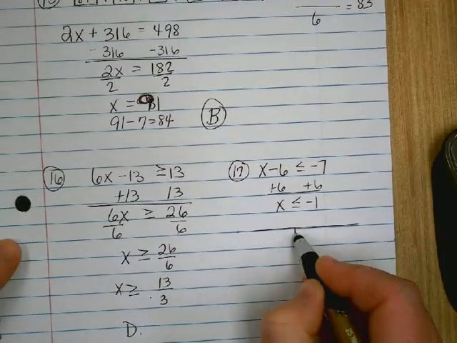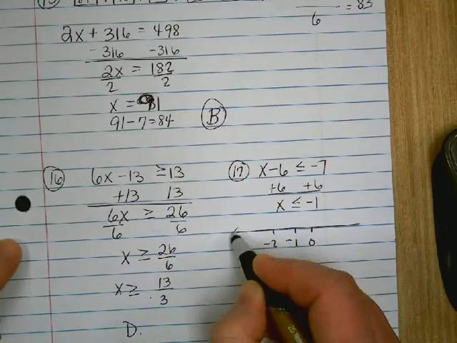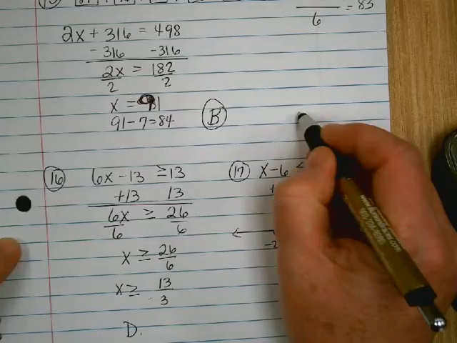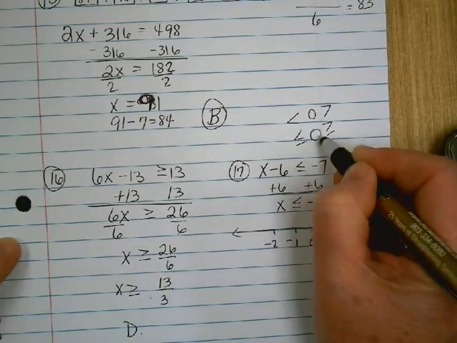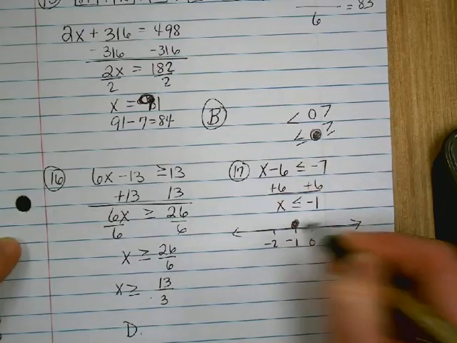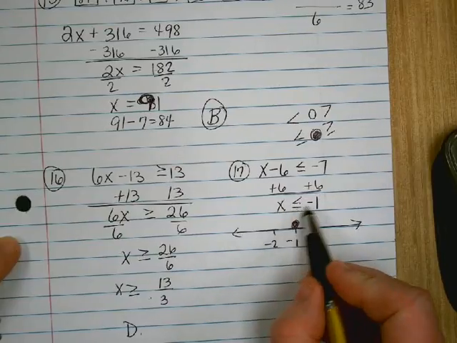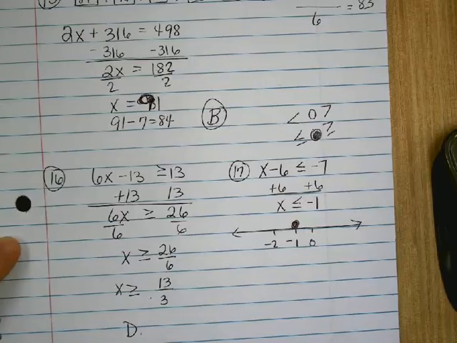So there's negative 1, there's 0, there's negative 2. Is there an open circle or a closed circle on negative 1? Remember, if you have these symbols, it's open. And if you have these symbols, it's closed. So this is a closed circle. Which makes it true? Is negative 2 less than or equal to negative 1? Or is 0 less than or equal to negative 1?